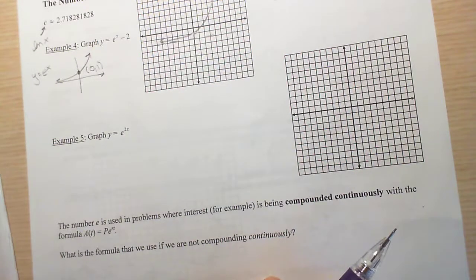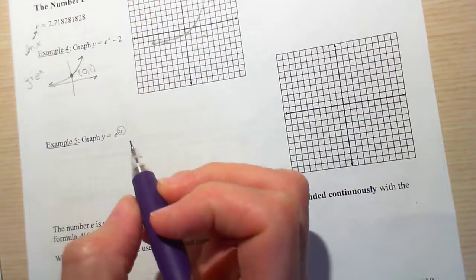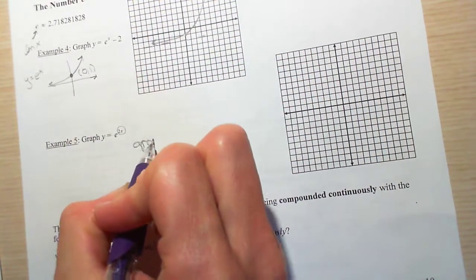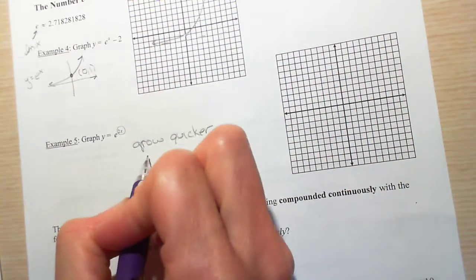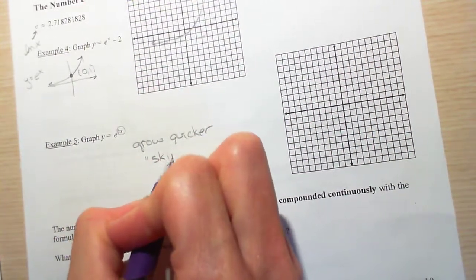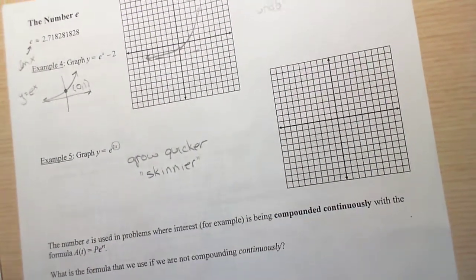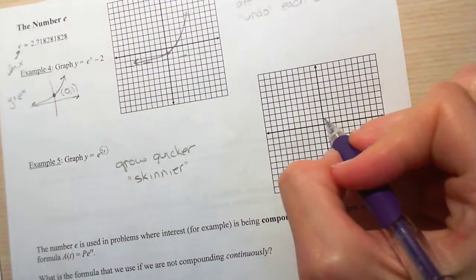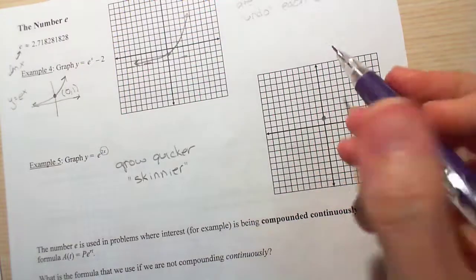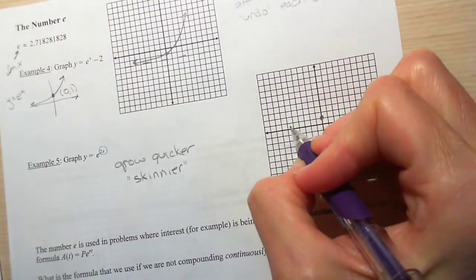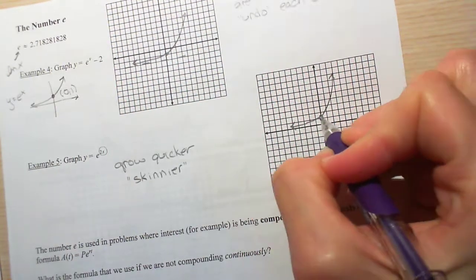Okay, and then this is another graphing one. I'm going to say it's going to grow quicker than the normal y equals e to the x. And my highly technical term for that is it's going to be skinnier. It's going to grow quicker. So it's still going to have that (0, 1) y-intercept, but it's going to grow a lot quicker. I probably should have drawn it a little steeper.